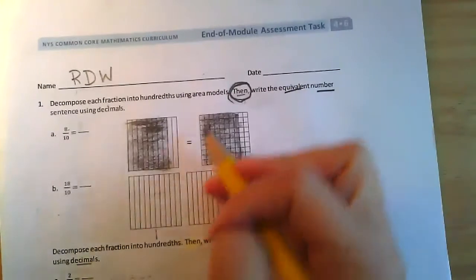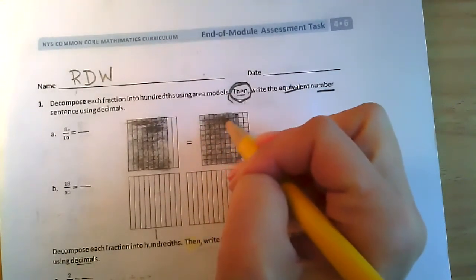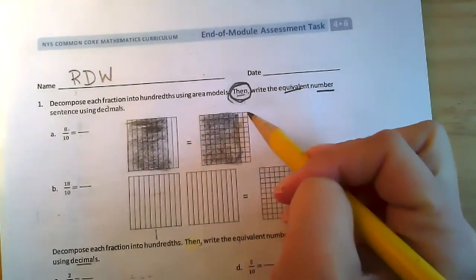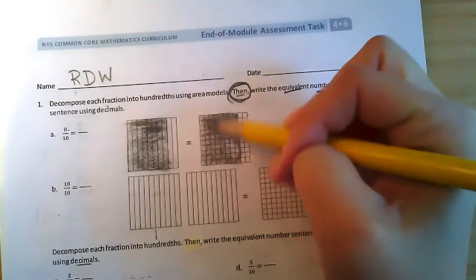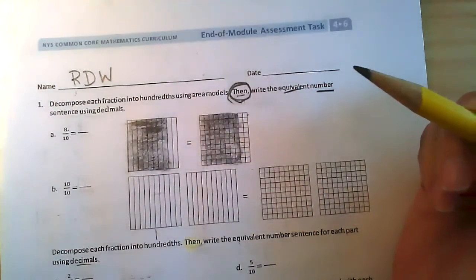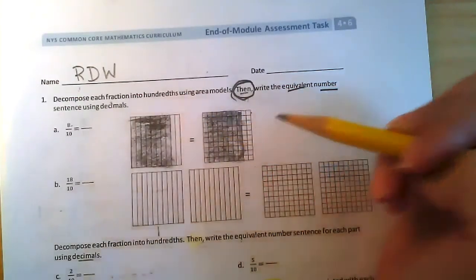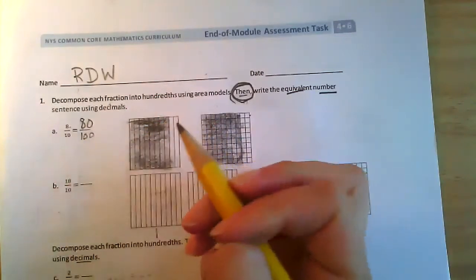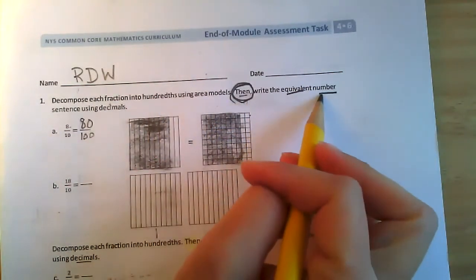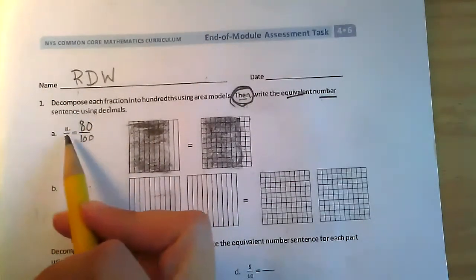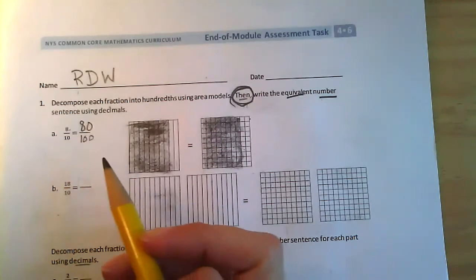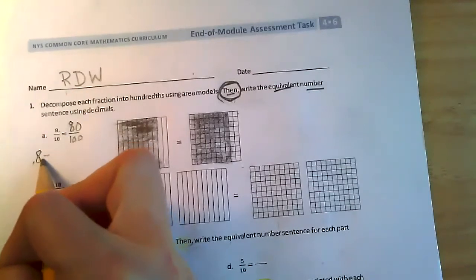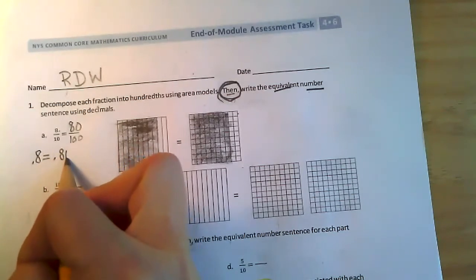Okay, so here we have 10, 20, 30, up to 80 hundredths. So 8/10 equals 80 hundredths.